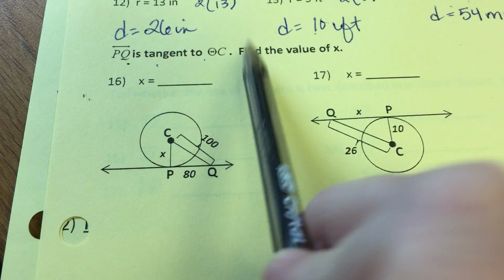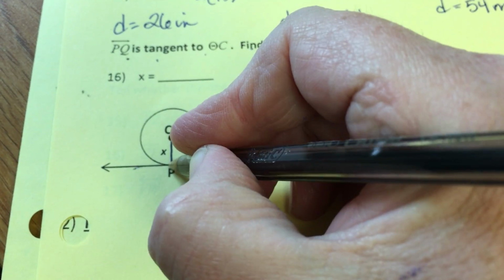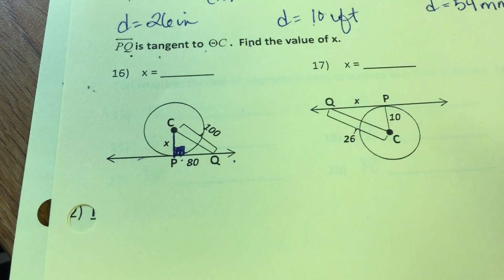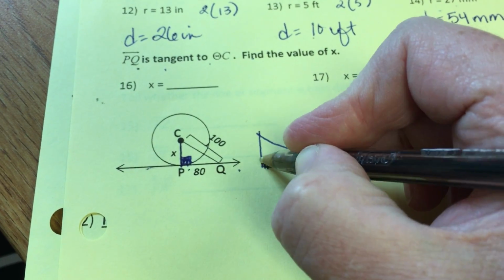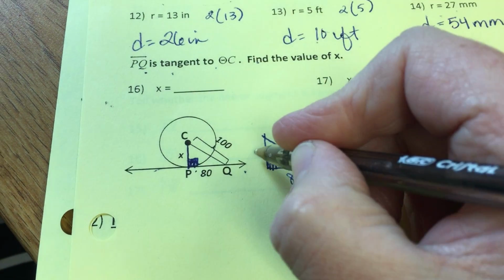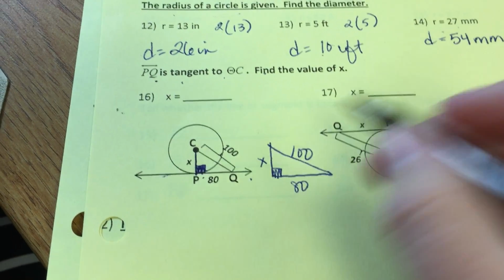PQ is tangent to C. This is a tangent line. It looks like PC is the radius. So what forms here? A 90-degree angle. If I pull this triangle out, you will see I have a right triangle. Hypotenuse is 100. A leg is 80 and a leg is x. Use the Pythagorean theorem.